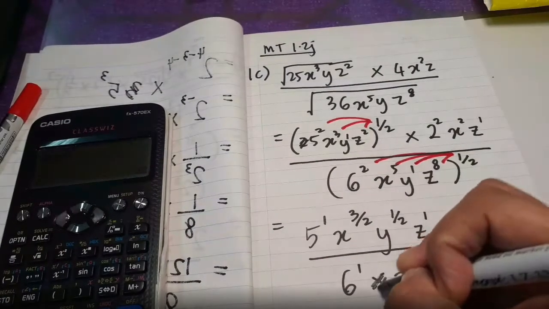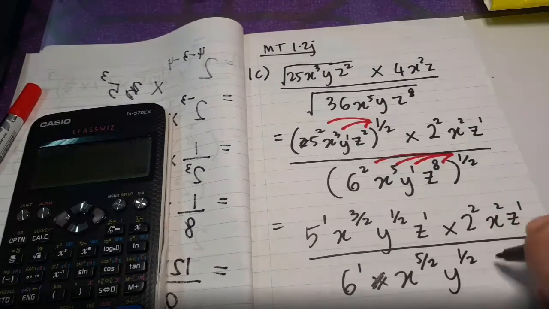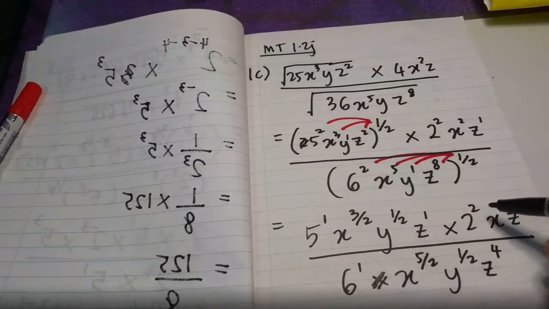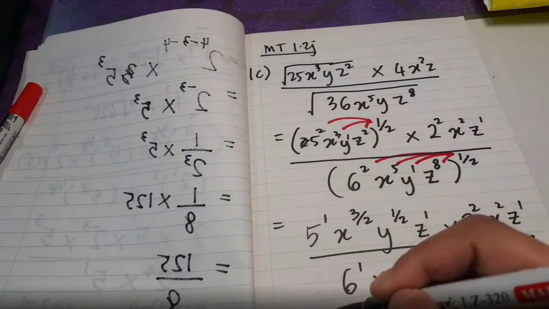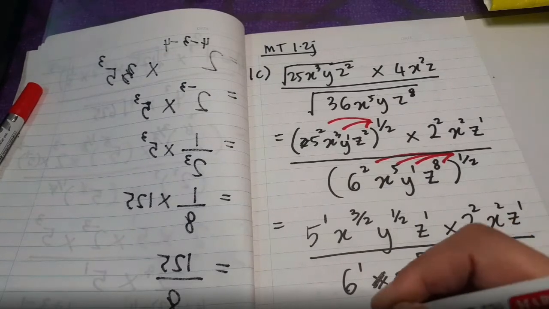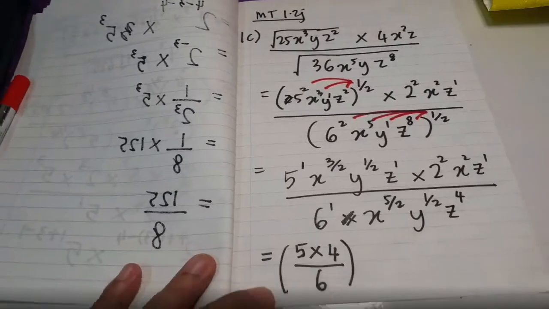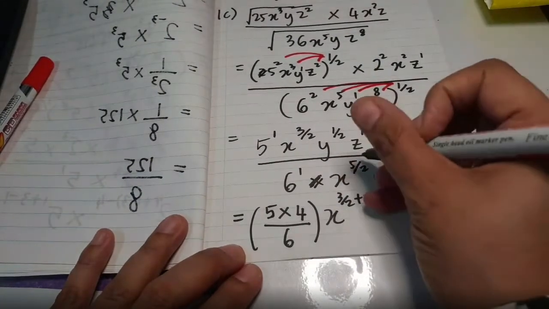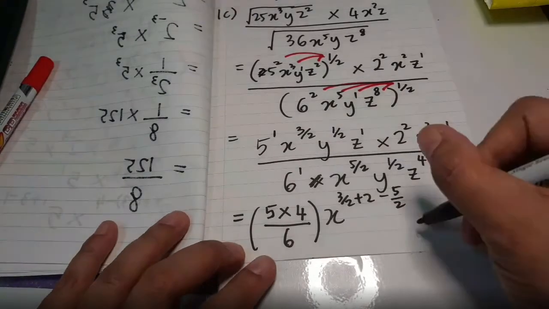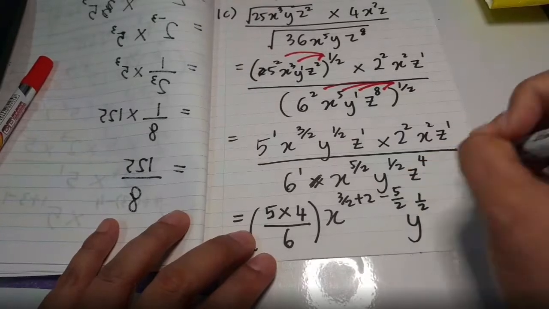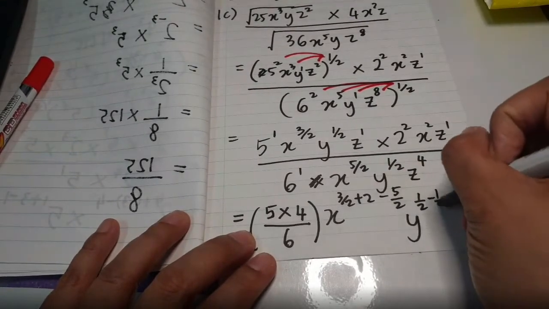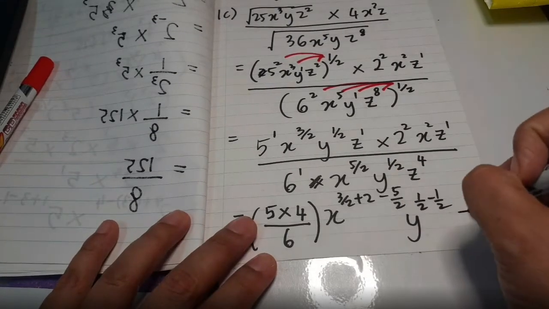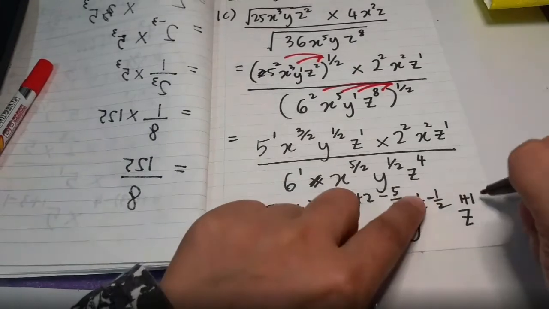Okay. Sorry. X ni saya dah tulis 2 kali. This is y power of 1 over 2. Z power of 2. Number, the number is different. So we combine 5 multiply 2 power of 2, 4 over 6 power of 1, 6. Okay, we solve the coefficient first. X, okay, X 3 over 2 plus 2 minus 5 over 2. Okay, Y 1 over 2. Okay, ini tak ada. So ada bawah. So minus 1 over 2 because of division. Okay, 1 over 2 and here 1 over 2. So divide. Z, okay, 1 plus 1 minus 4.